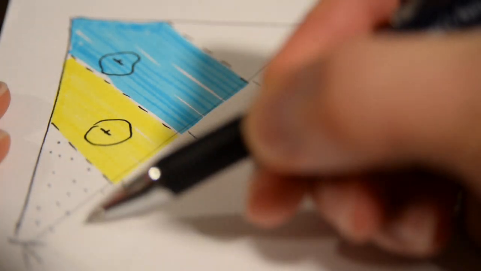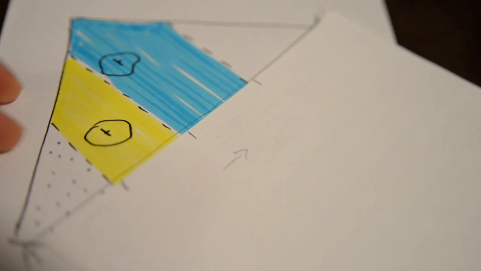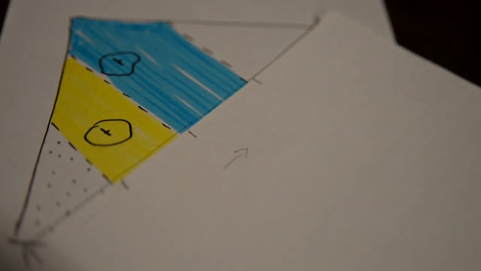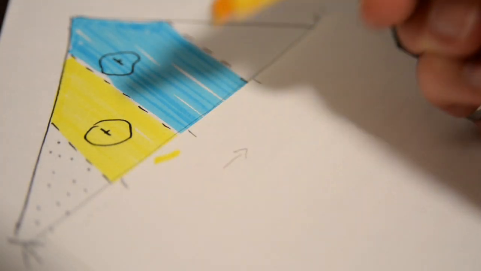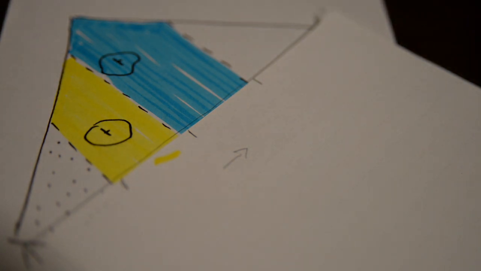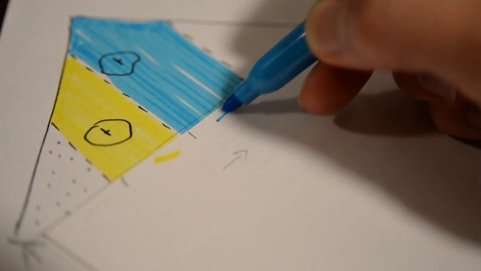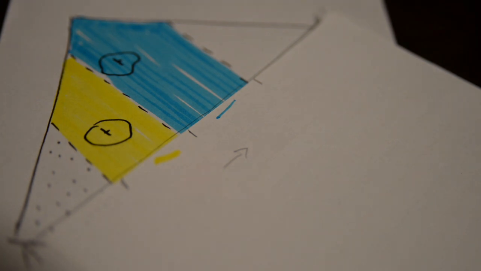I'm also going to note each of the units. Now I'm going to transfer this to my cross-section box below my map.